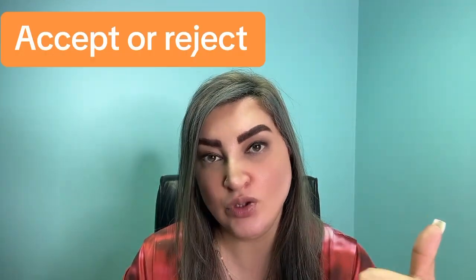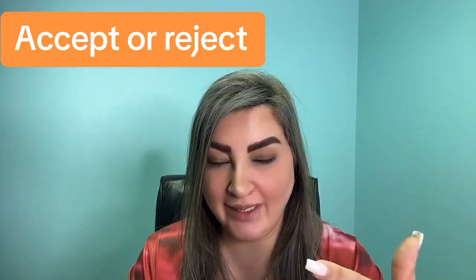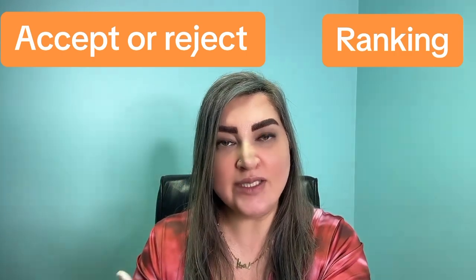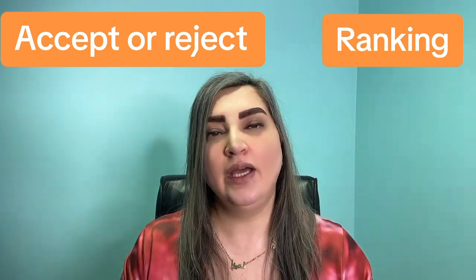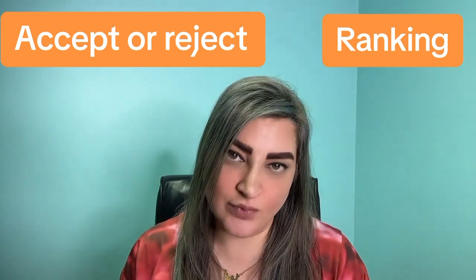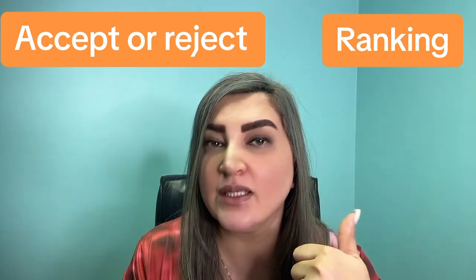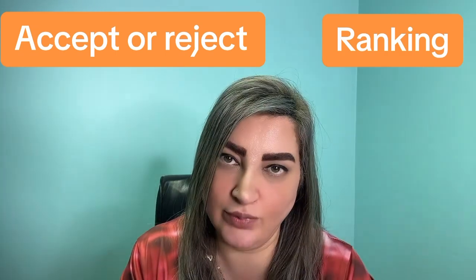Two ways of evaluating projects. Either you accept or reject. There's the accept or reject approach or the ranking approach. The accept or reject, it either meets the criteria or it doesn't meet. You either accept or reject a project. In ranking, you would rank them from the most profitable to the least profitable. So remember, two ways of evaluating projects: either the accept or reject approach or the ranking approach.